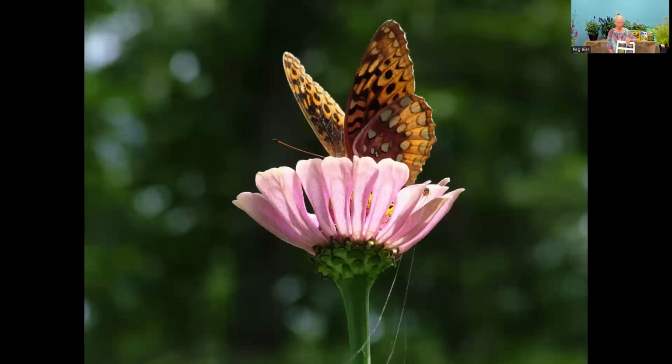Alrighty, there is a beautiful butterfly, and don't be asking me which one of these butterflies is which, because I probably might not get it right. I do love to watch them, but I'm not necessarily knowledgeable enough to quote exactly which butterfly it is. But on a zinnia, they love zinnias. Makes a great cut flower to bring into the house also. And if you deadhead, will keep going forever and ever.